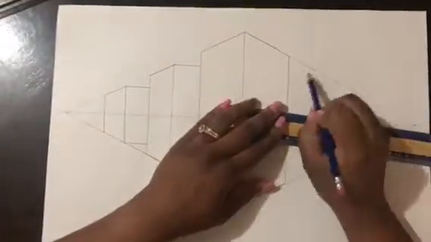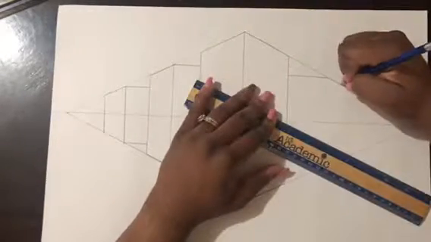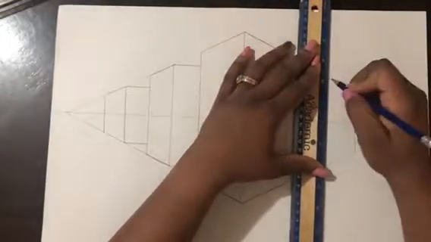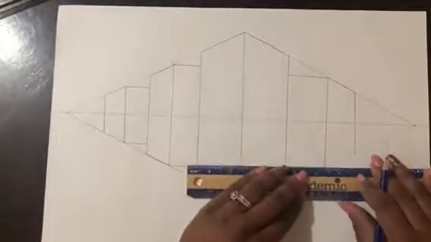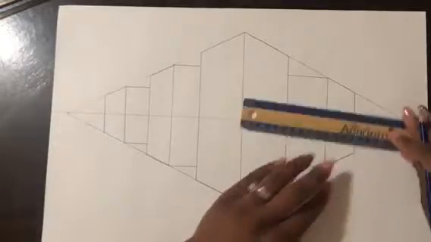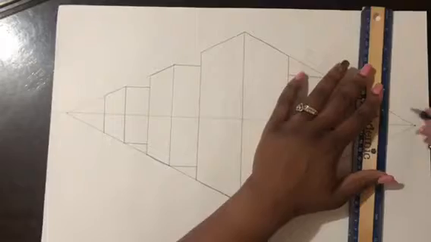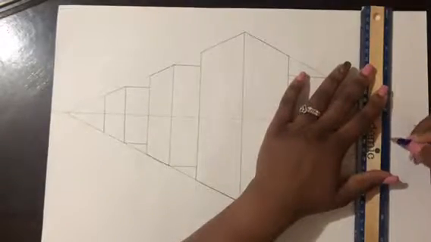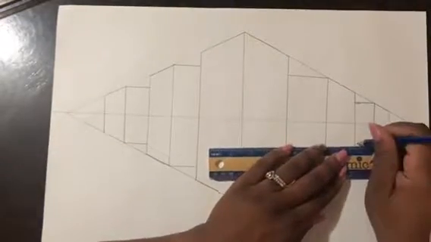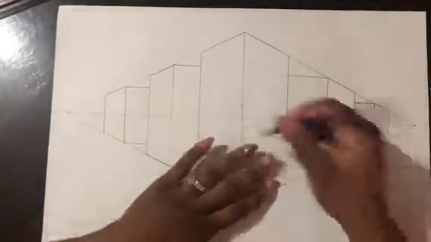Okay, so I'm going to repeat that same step on the opposite side, on the right side. Horizontal line, diagonal line going down, vertical line down the center, and then a horizontal line for the bottom of my building, darkening my line so that you can see my buildings just a little bit better. And now I'm repeating those steps for my fifth building. That's right, boys and girls. You have to draw 5 buildings using 2-point perspective.